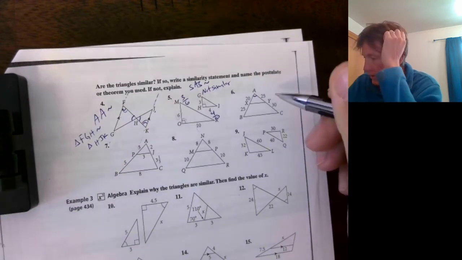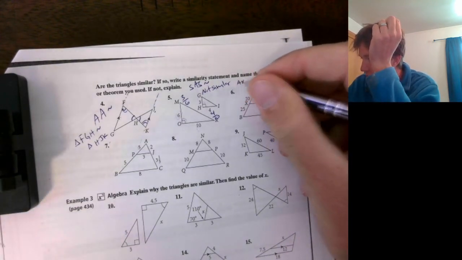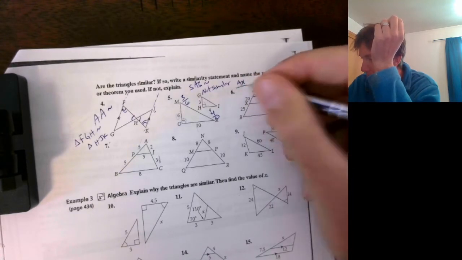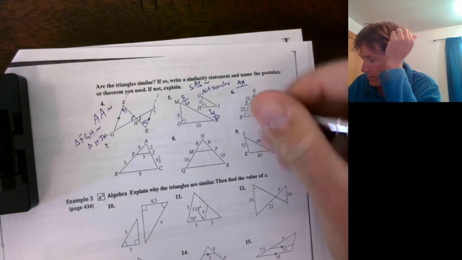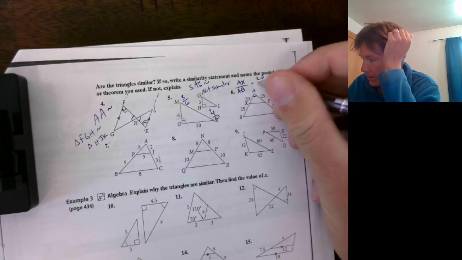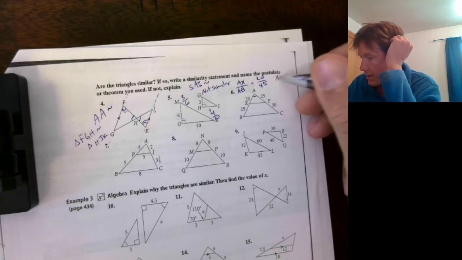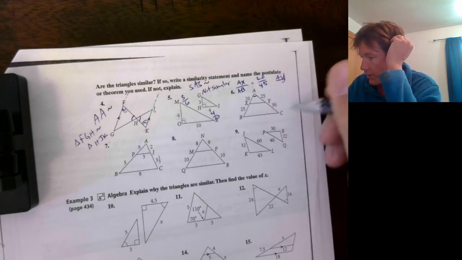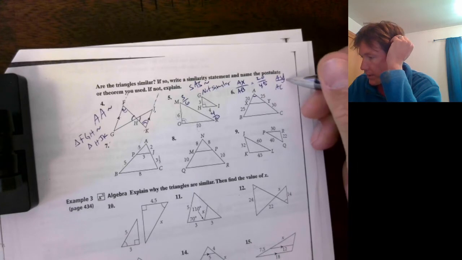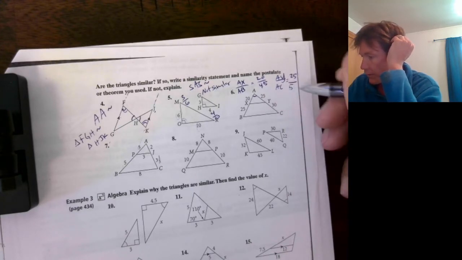Okay, so that means that the small triangle, AX, corresponds to the bigger side, AB. The smaller side is 20, the bigger side is 45. And then AY must correspond to AC. So that's 25 to 55.